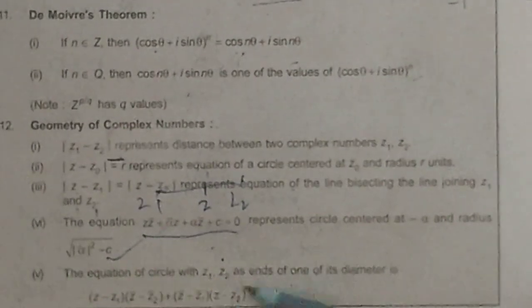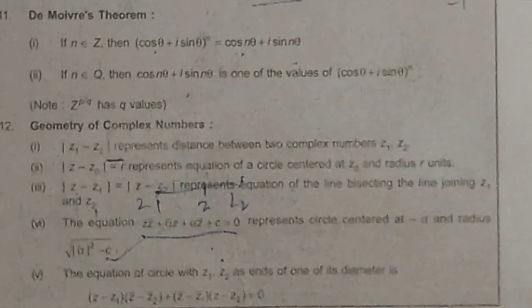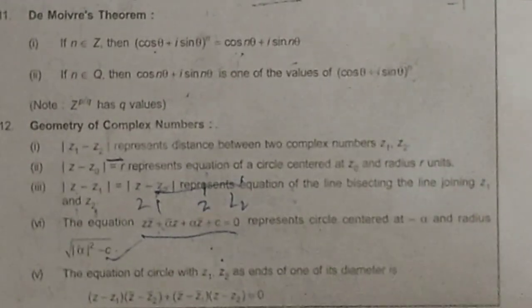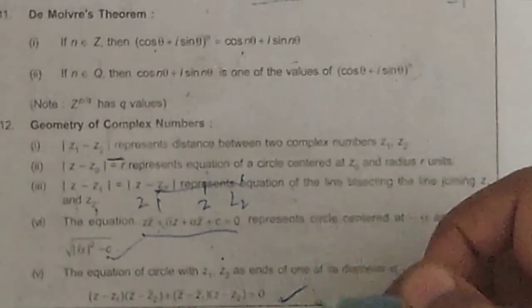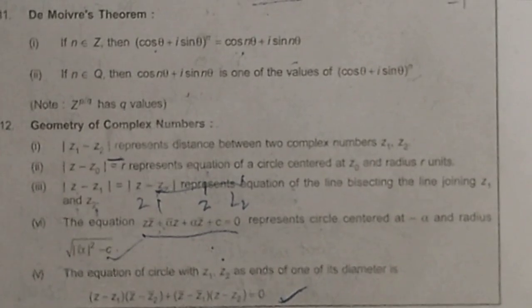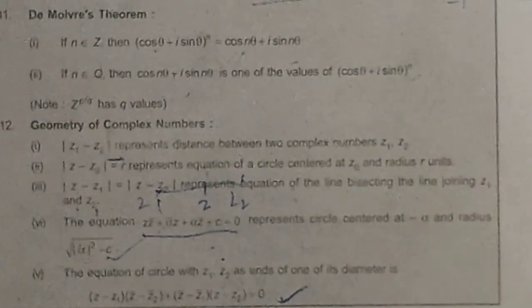Then again, the equation of a circle directly in terms of complex numbers: when you are given a diameter, you can use this equation. When you are given the radius, you can use this equation. So you will think according to the situation and the question which equation you have to use.